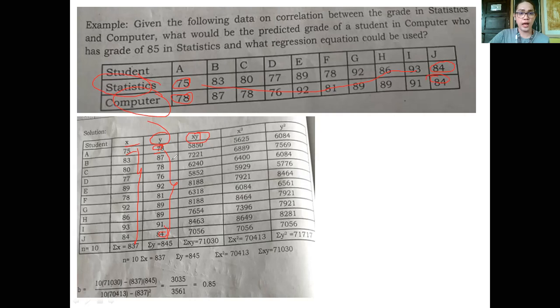Okay, so that's 75 times 78, which gives you 5,850, until 84 times 84, which gives you 7,056. So that's how you do it when you get the product of your x and y. And for the x squared, of course, you will simply get the square of your x. Your x is 75, so the square of 75 is 5,625, until 84 squared, which gives you 7,056.